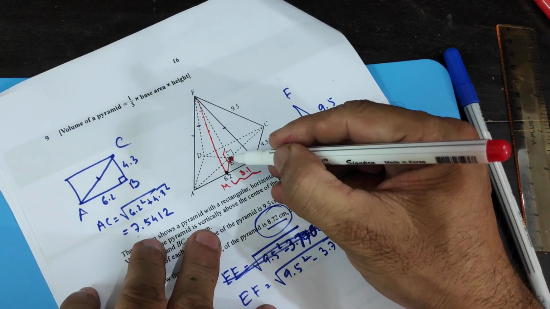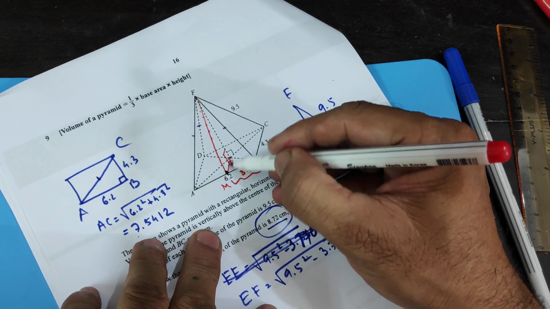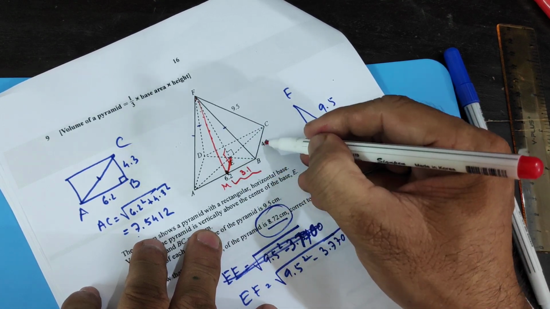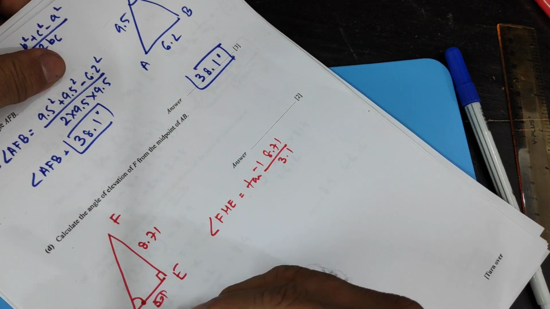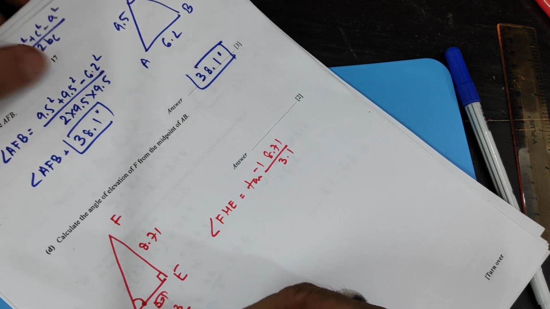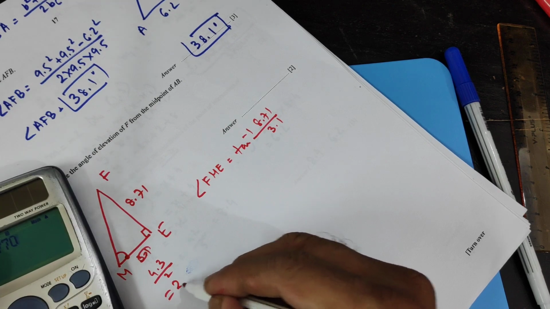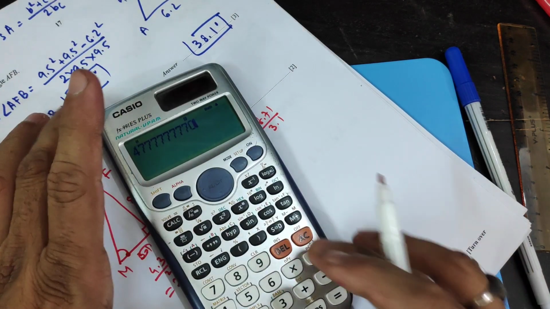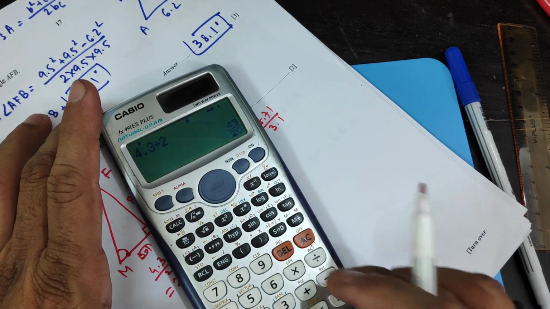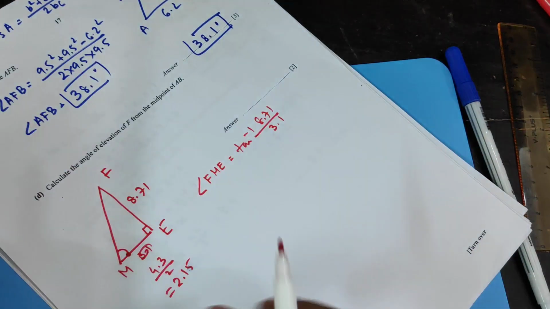No, not this one. This ME is this. ME is half of 4.3. Sorry, so this is going to be 4.3 divided by 2, so that's going to be 2.15. 4.3 divided by 2, that should be 2.15.